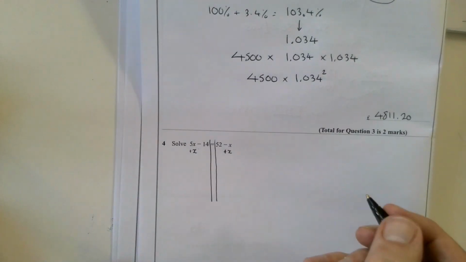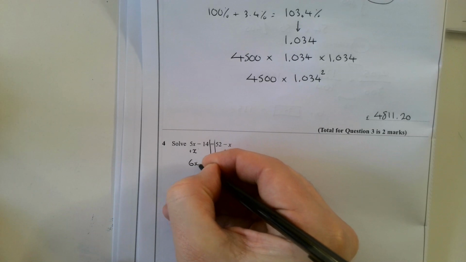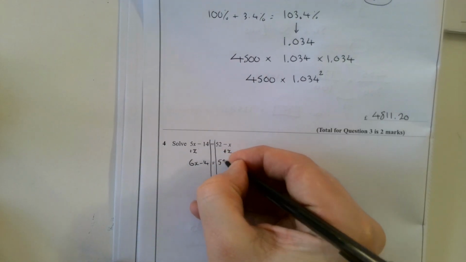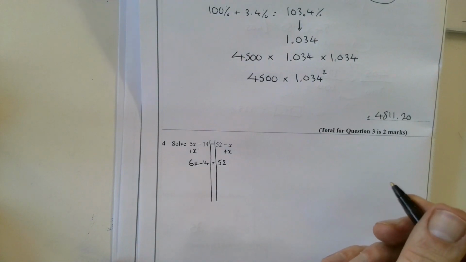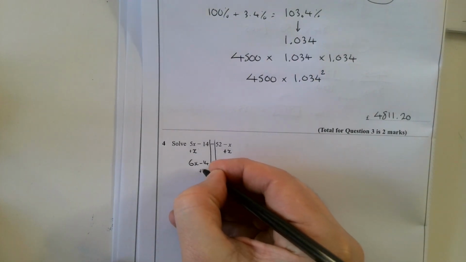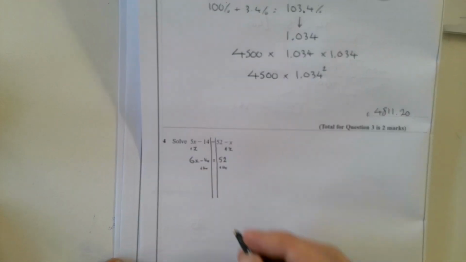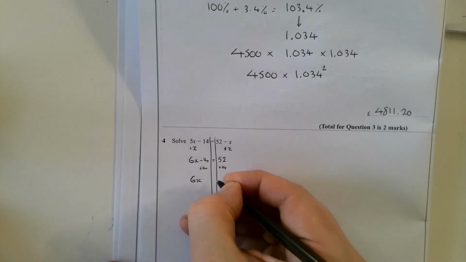So to do that, I'm going to add x to both sides. And if I do that, my left-hand side is worth 6x minus 14, and my right-hand side is worth 52. To get negative 14 to disappear, I'm going to undo that, so I'm going to do the inverse of that. So I'm going to add 14 to both sides.